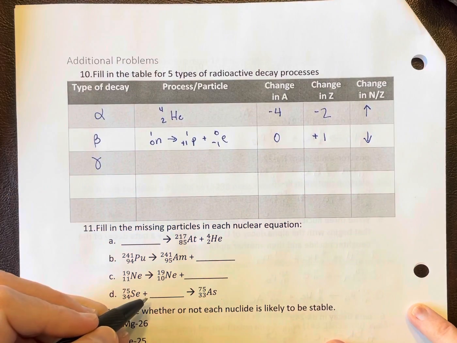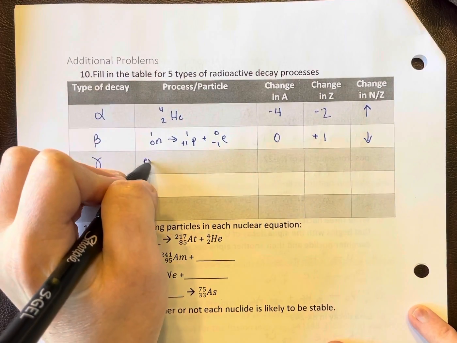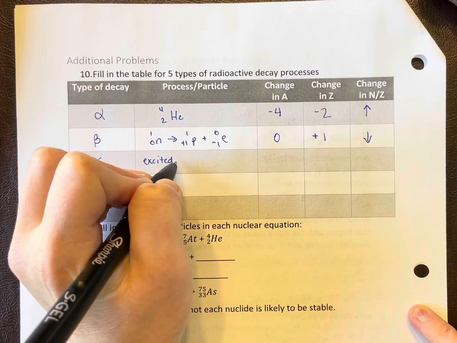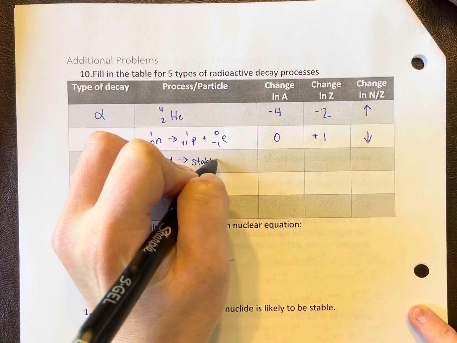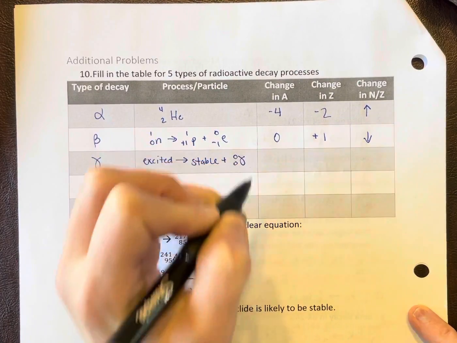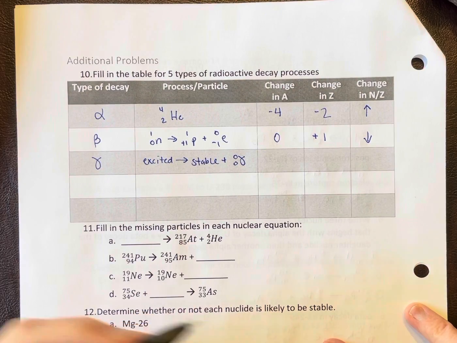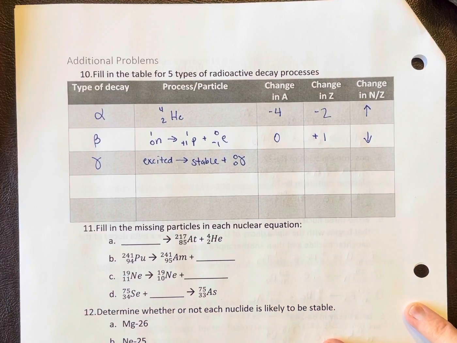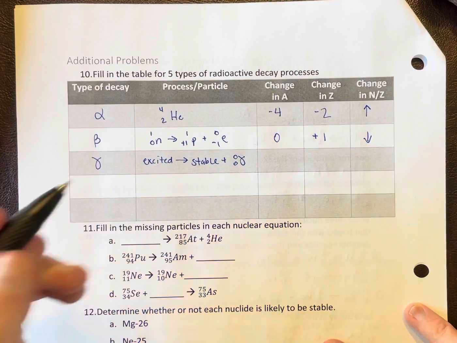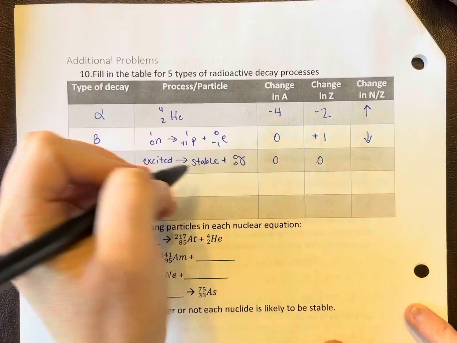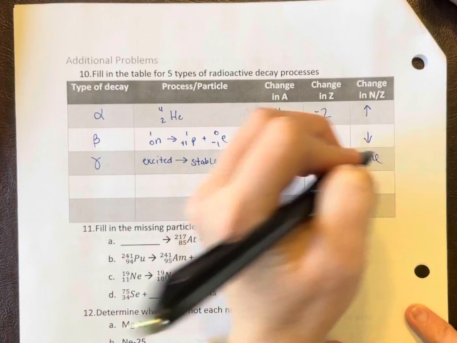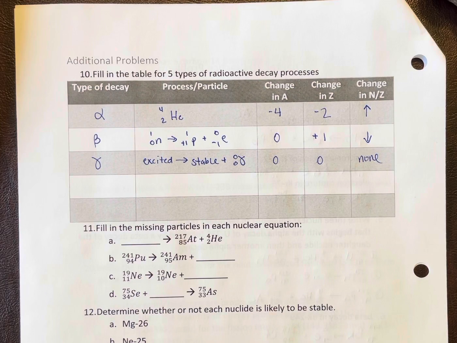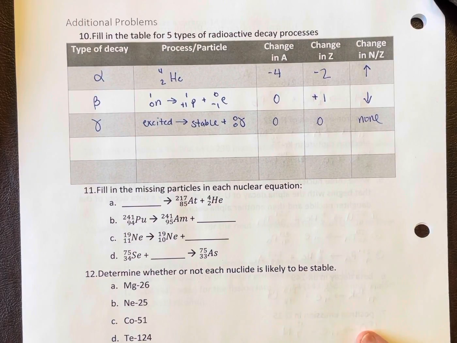Next one, gamma decay. The easiest way to say this is it goes from an excited state to something that is more stable, and it releases a high energy gamma particle. Gamma radiation, with the exception of technetium-99, generally we don't see alone. It just occurs in context with some others. So since this is really just a high energy release, there's no change that we're going to observe in mass and protons.